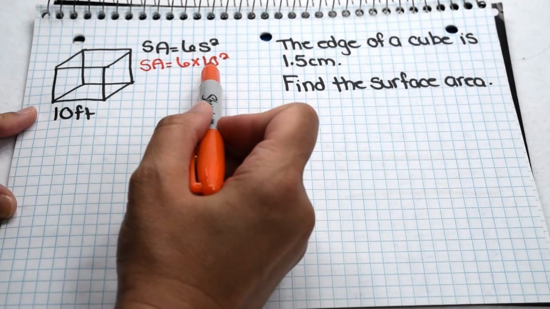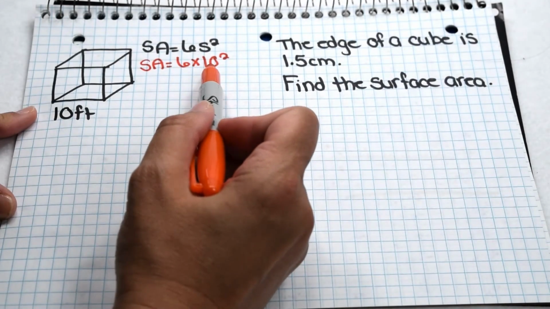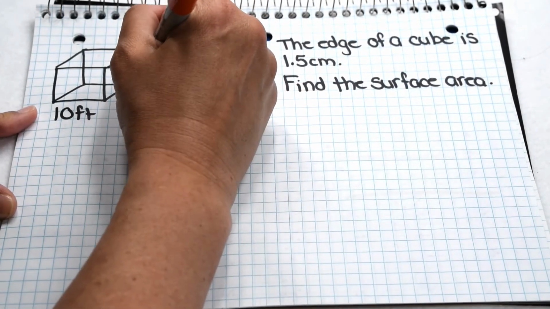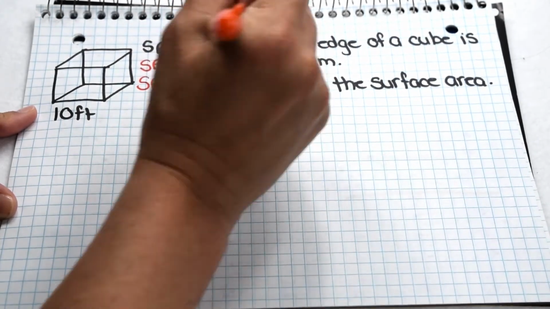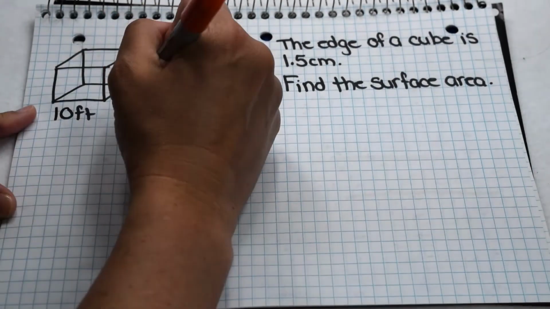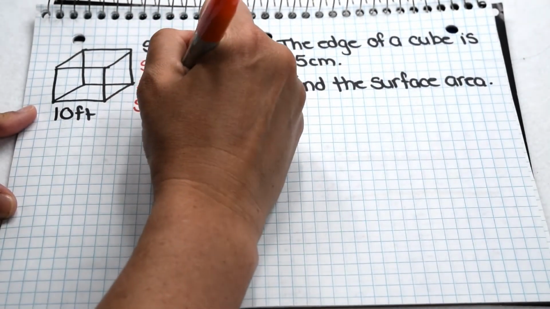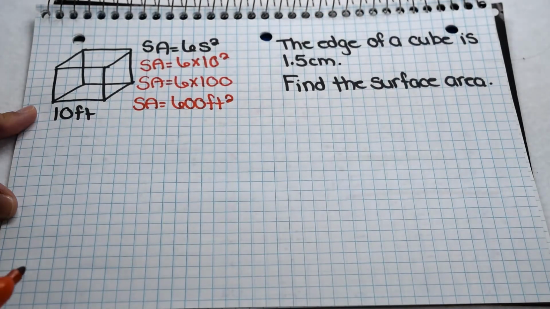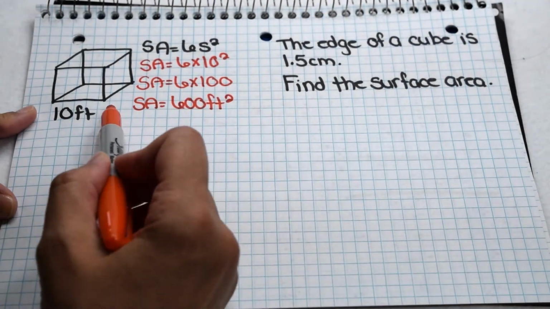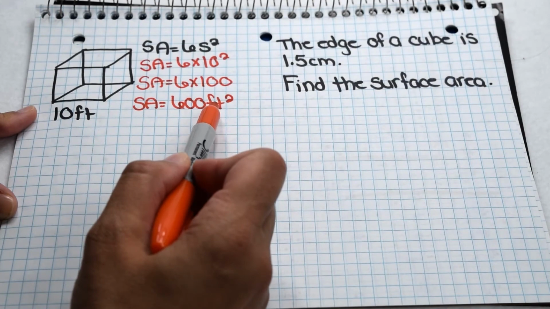Order of operations tells us to do exponents before multiplication, so I need to do 10 squared. 10 squared means I need to do 10 times 10, which is 100. So now we have 6 times 100. 6 times 100 is 600, so that means the surface area of this prism would come out to be 600 square feet. Again, surface area is a two-dimensional measurement, so it's labeled in square units.